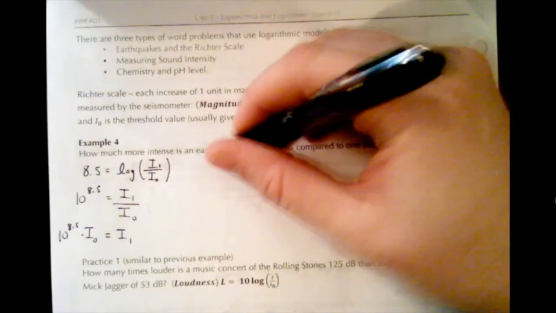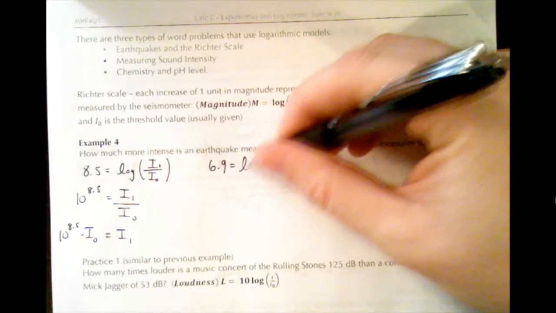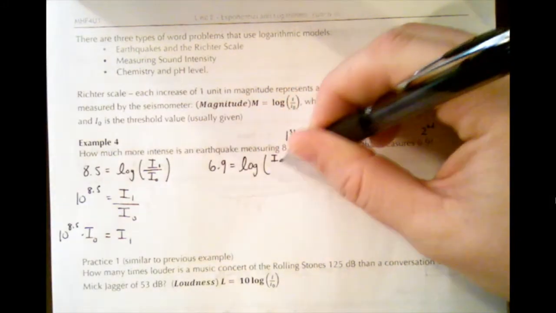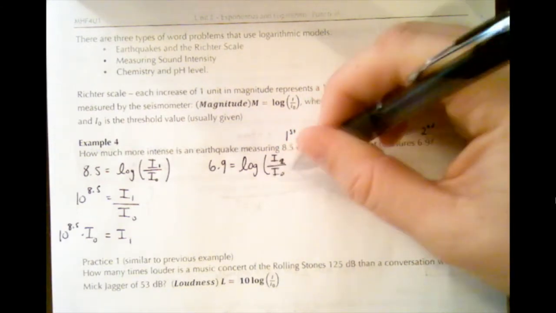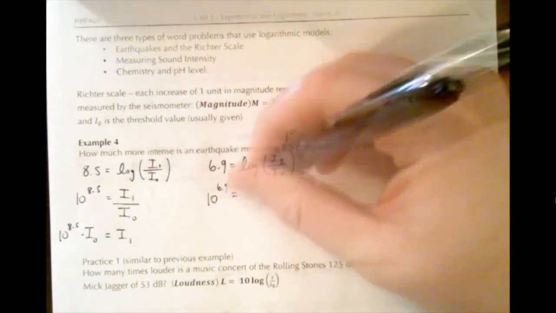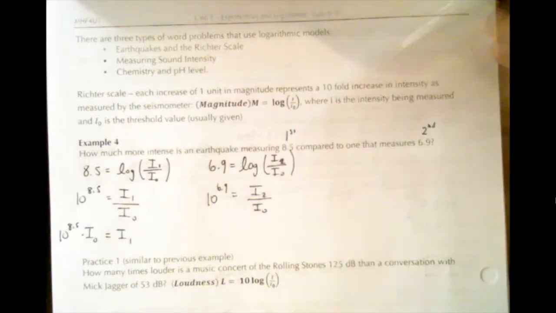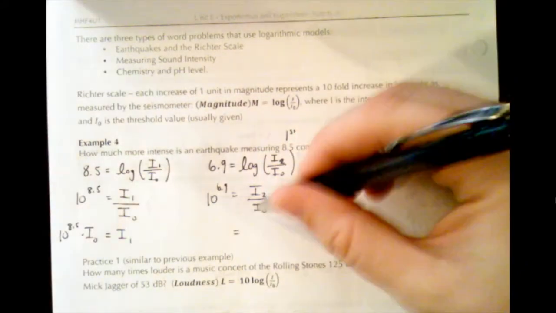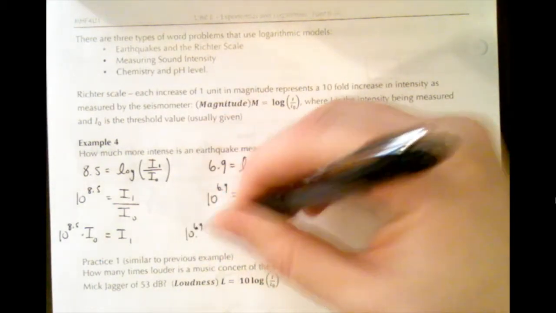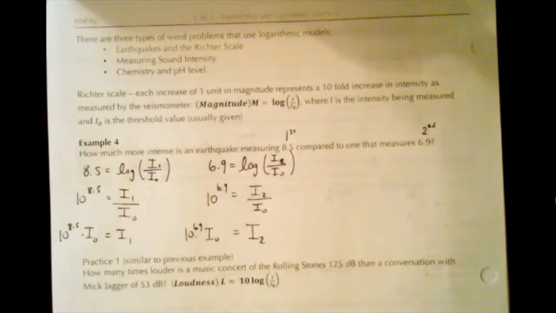The second earthquake was a 6.9 on the Richter scale. So that would be equivalent to the log of its intensity, so we'll call that intensity 2, divided by the threshold intensity. If we rewrite this as a power, that would be 10 to the exponent 6.9 is equal to the intensity 2 divided by the threshold intensity. If we multiply both sides by the threshold, we get 10 to the exponent 6.9 times the threshold intensity equals the intensity of the second earthquake.